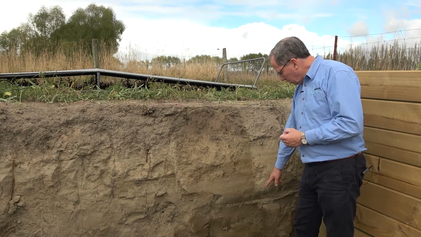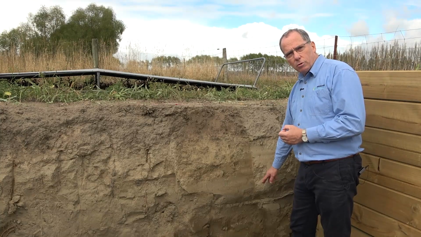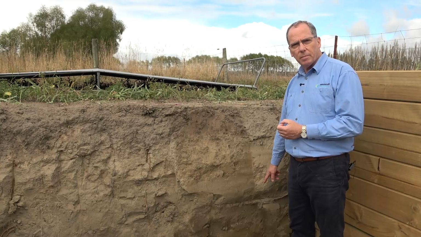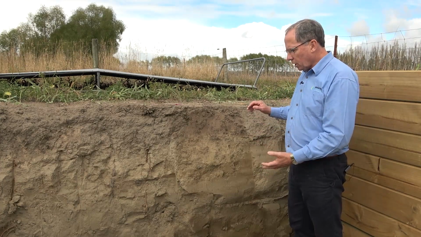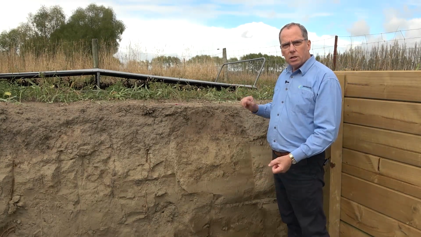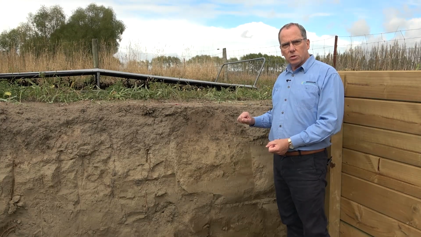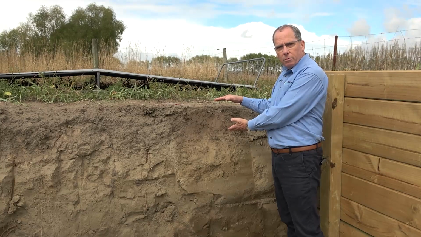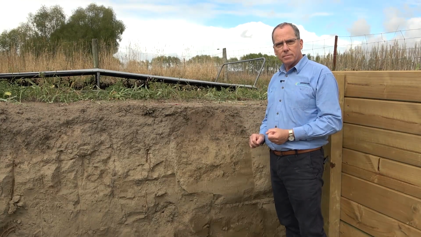And you'll be able to see down here the roots penetrate quite a long way through the soil, down almost to 800 millimetres below the surface. So understanding that entire depth is really important in terms of soil moisture management. It's not just about the top 100 millimetres or 200 millimetres.